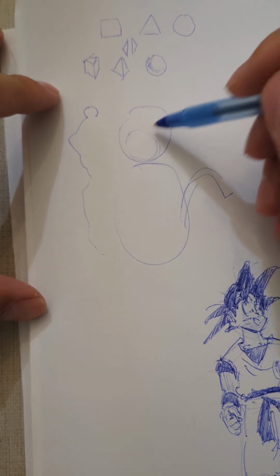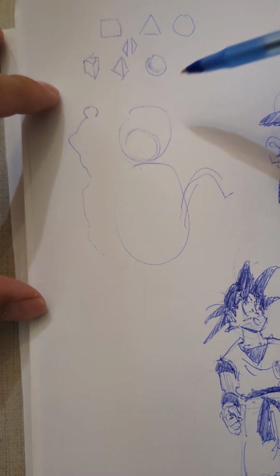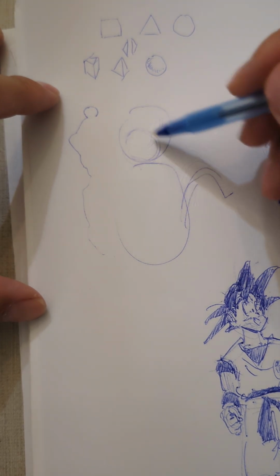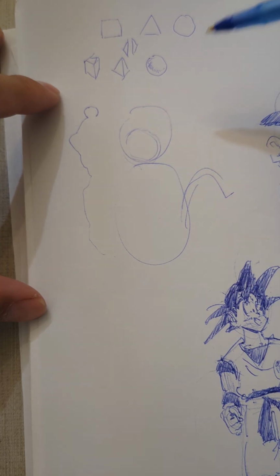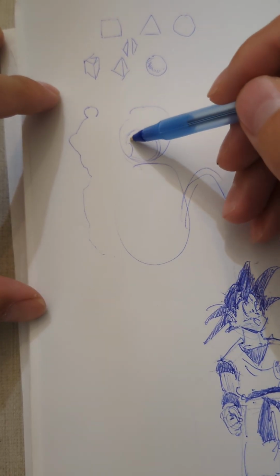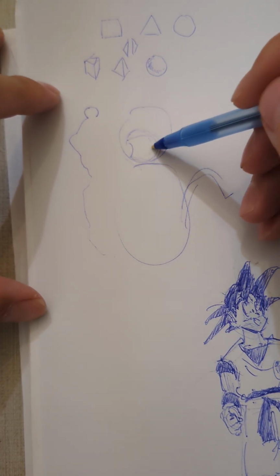And then after that you can think about, okay, this head is a circle, but it's not a perfect circle or sphere. If you think in forms, you need to cut something out. You need to cut the front of the face out, right? See that?